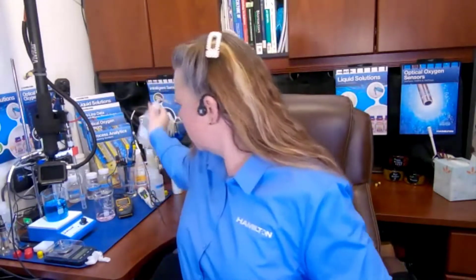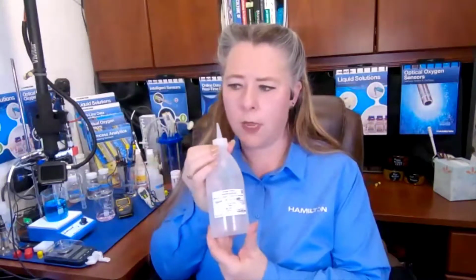Think about the gradient. Solutions want to go from high gradient to low, and water, distilled water, has no ions in it at all, so it's going to draw reference electrolyte out and eventually kill your probe. You should never let your probes go dry. Now I say that. And they should always be stored in storage solution, which is a buffered 3 molar KCl.